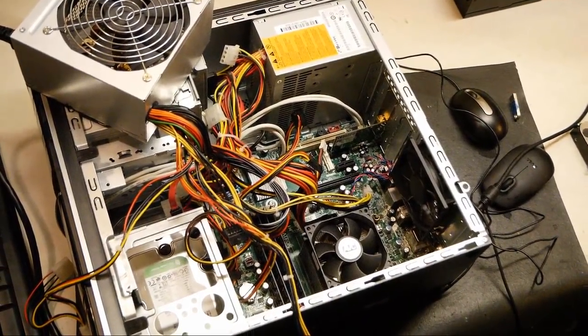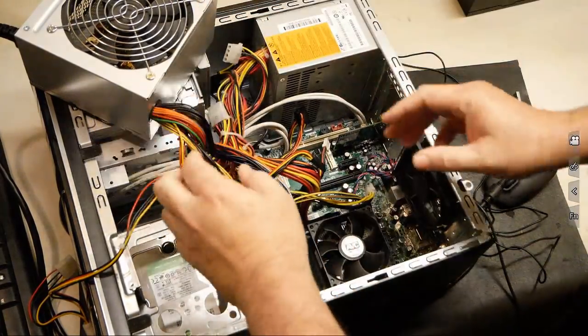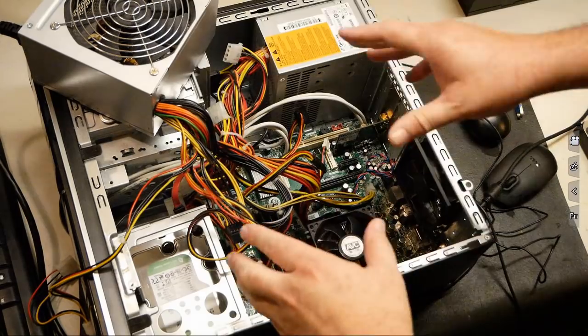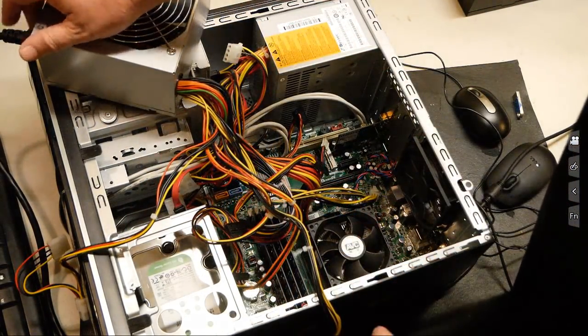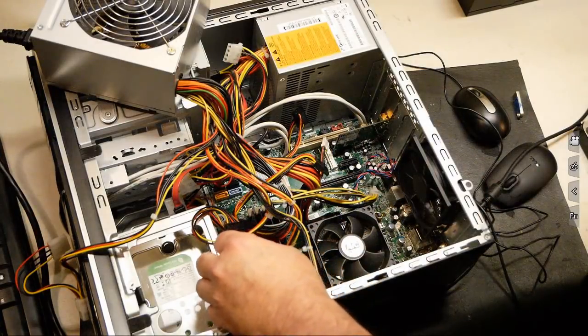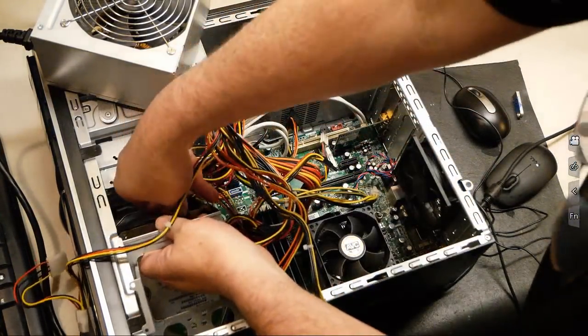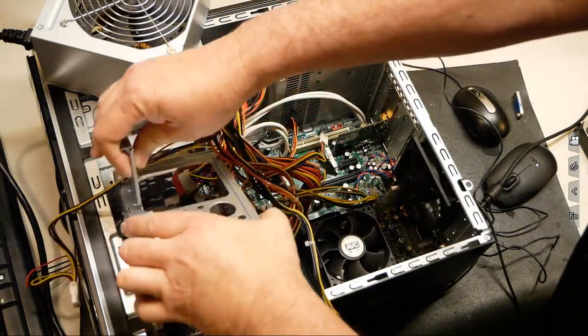I know it looks like a mess in here. Again, I'm going to keep with this power supply because this whole thing shut off one time for no reason. I have reason to believe that the power supply is bad, but Windows won't load all the way. So let's just try that for the heck of it. Just going to unplug this guy here, move him out of the way.